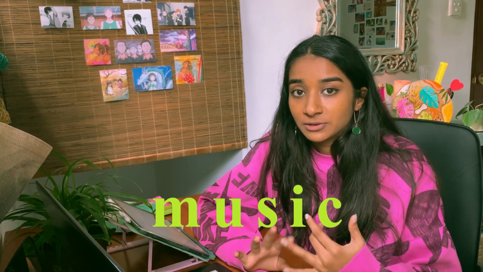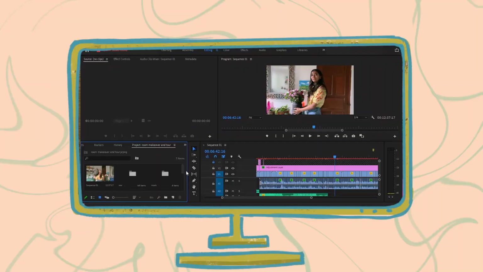Alright, so the first thing that I generally do after filming, I like to export all my footage onto my laptop and then import it back onto Premiere Pro. So I like to use separate bins for the files that I'm using, for raw footage, for music, for animations, and GIFs. These are some of the files organizing that I did for my room tour video. As you can see, there's different bins for each of the files that I'm using.